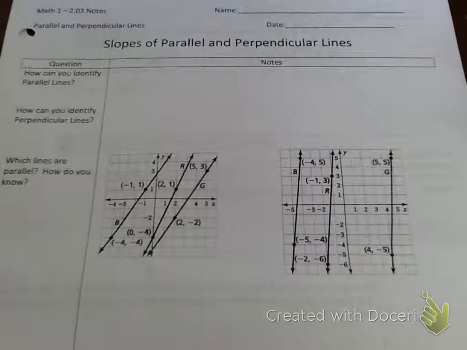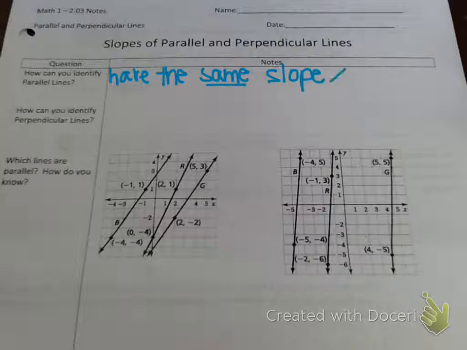Talking about parallel and perpendicular lines. And the first thing you need to know is how to identify parallel lines. Parallel lines have the same slope, because if they're increasing at the exact same rate, they're going to stay an equal distance away from each other.